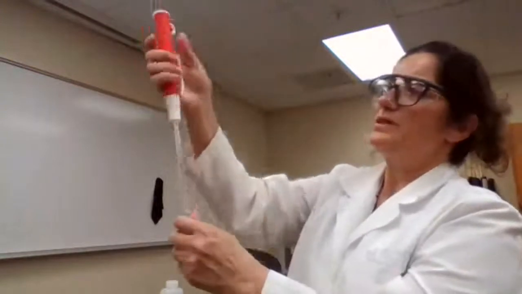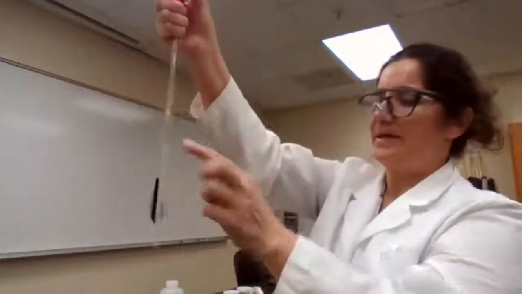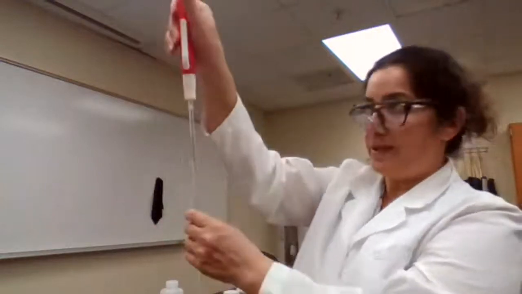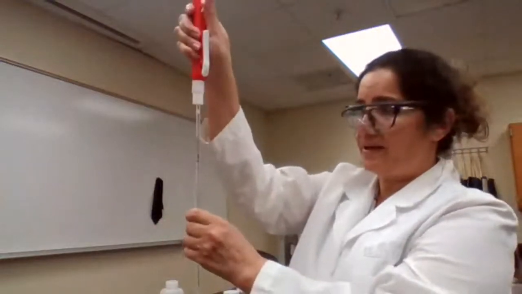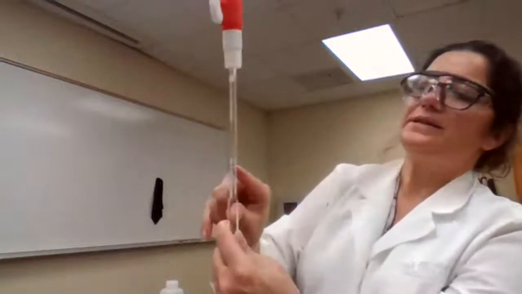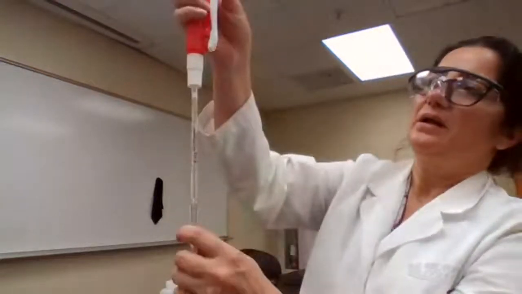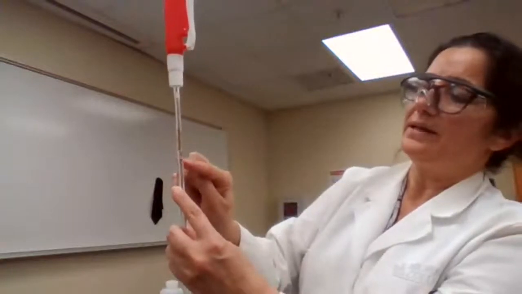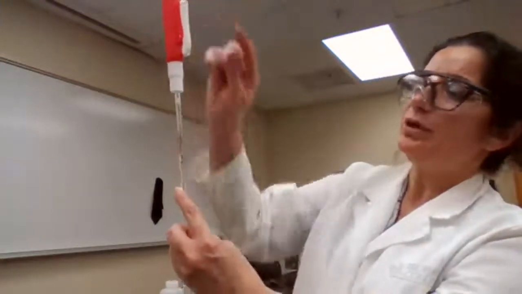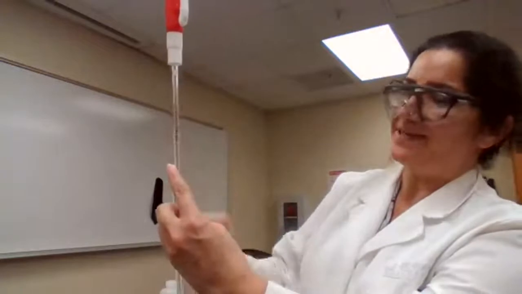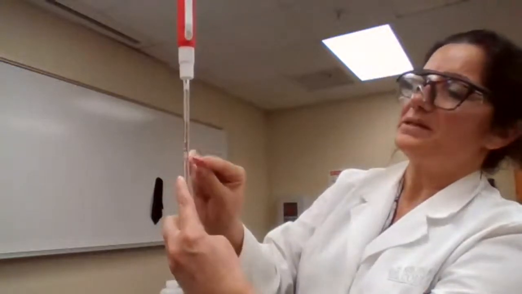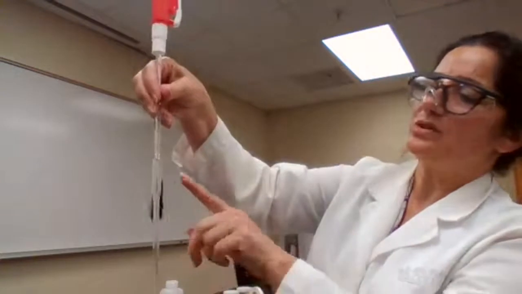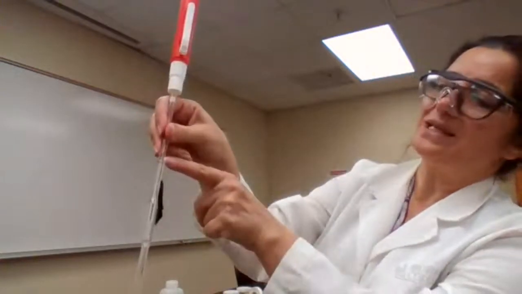Place the tip of the pipette inside the water and wheel down to draw the liquid in until the index line. First I draw more than the index line, so it goes higher. Then slowly I dispense some to make the meniscus align with the index line, and that shows 5 milliliters because it says here 5 milliliters.